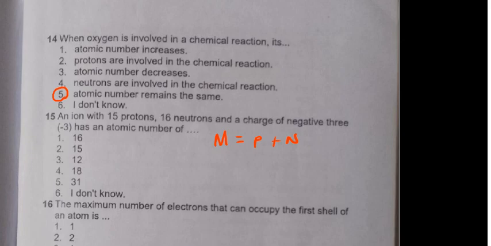So we have, okay, let's assume this ion is X, with charge -3. Then it has 15 protons and number of neutrons 16. So the mass number will be 15 plus 16, and this gives us what? 31. So the mass number will be 31.